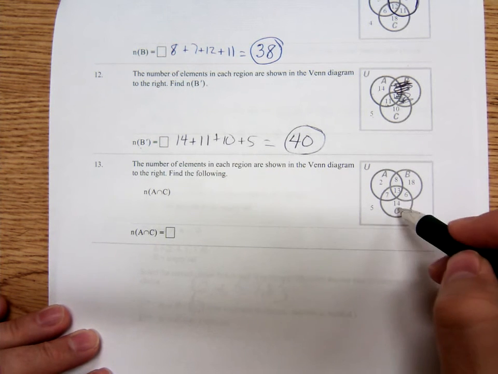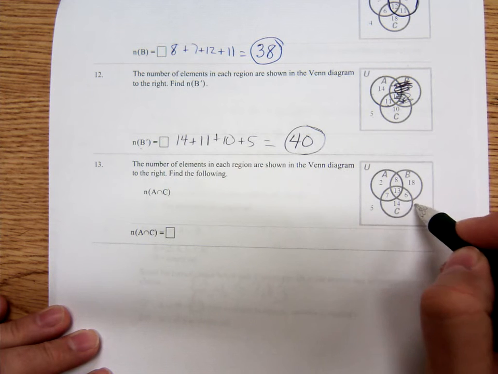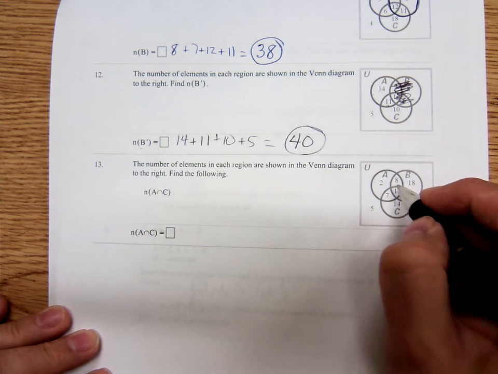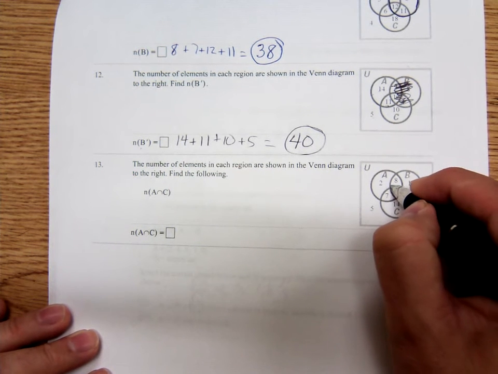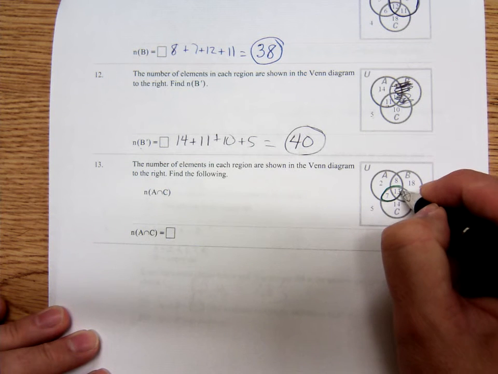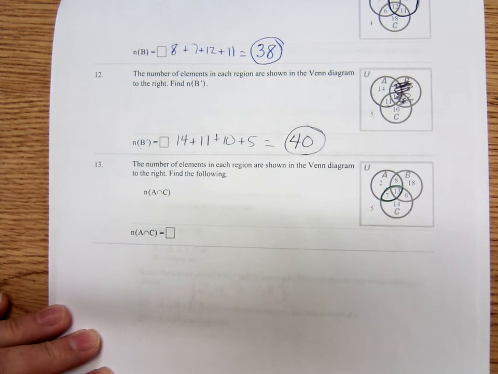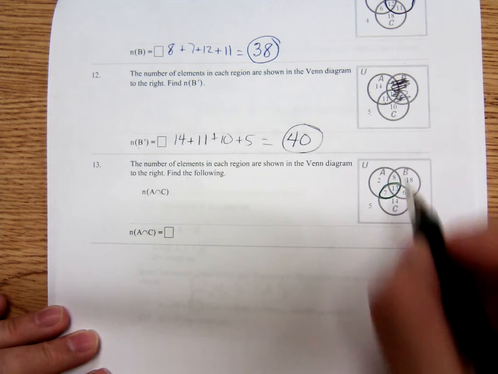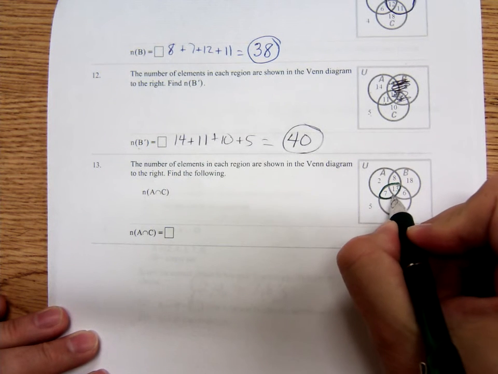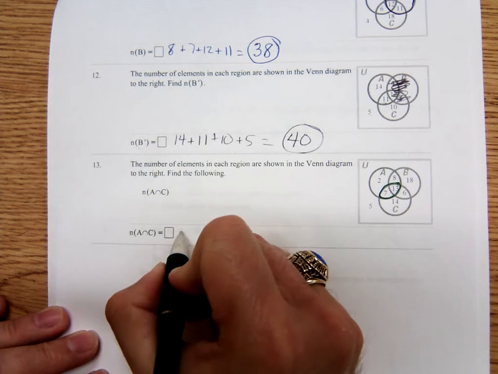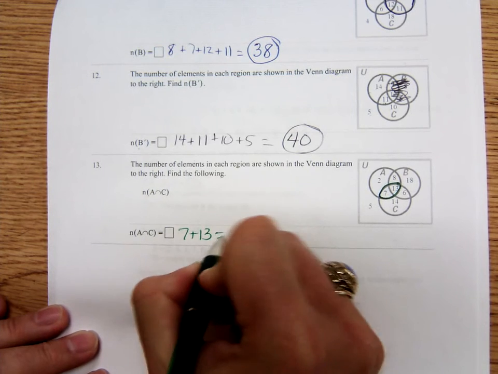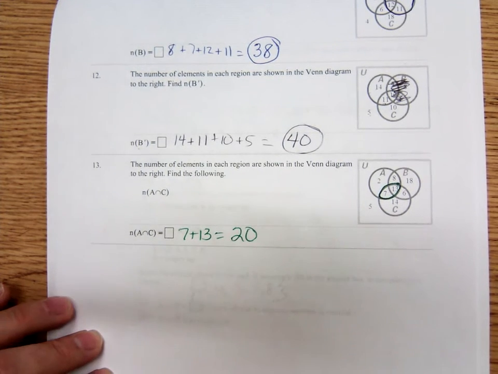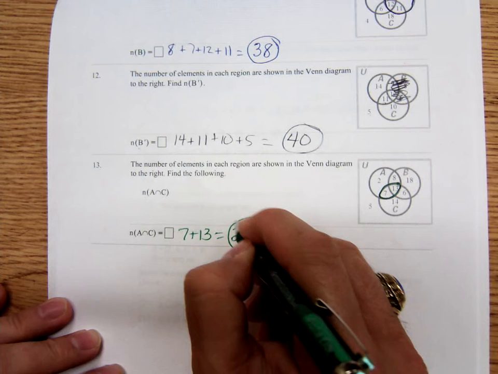Well, there's A, there's C. The stuff that's in both, is it this region right here? I've just drawn it, and y'all can tell that's in green ink. The 7 and the 13. So there are 20 elements in A intersect C.